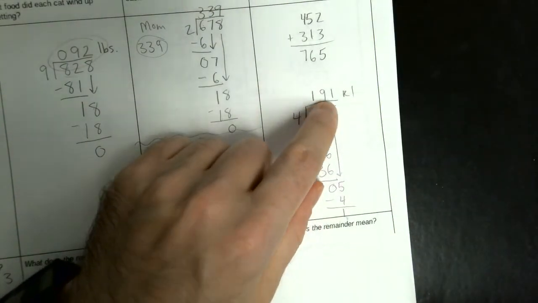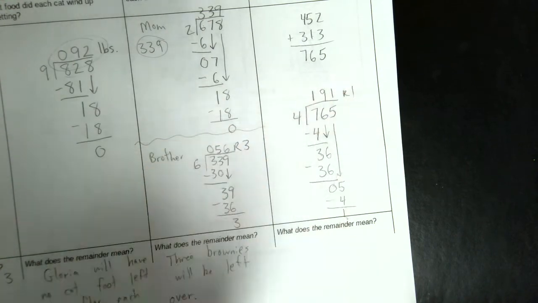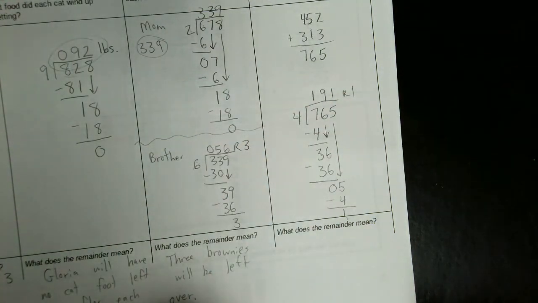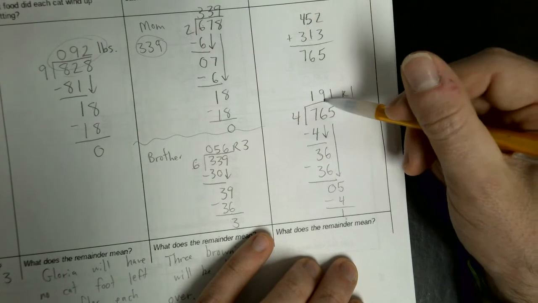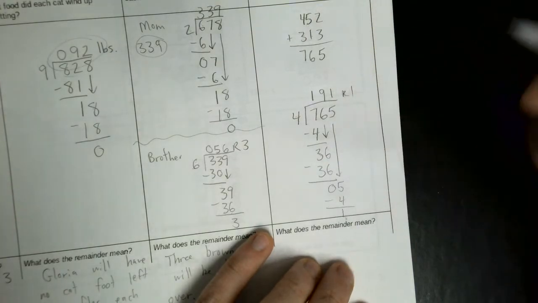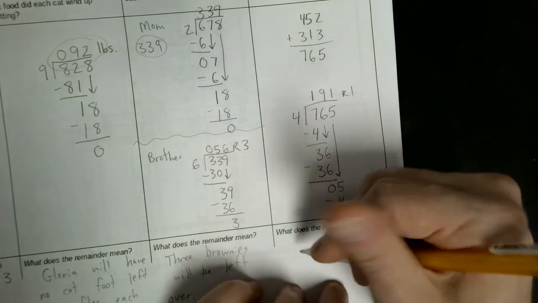So 191 buttons and stamps would go in each box, and there'd be 1 button or stamp left over that he would have to put in one of the boxes. So one of the boxes would have 192. The other 3 would have 191. What does the remainder mean?